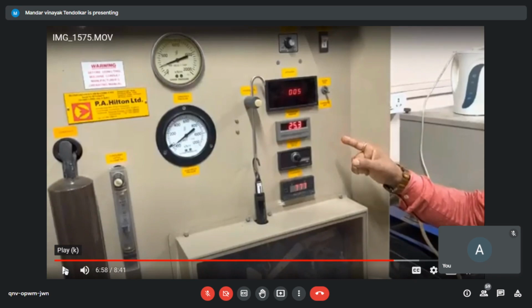Because system में गैस है ही नहीं, थोड़ा बहुत है, आपका नसीब अच्छा है, इसके लिए वो चला. Otherwise generally what happens is it gets stripped off immediately. अगर गैस ही नहीं है तो नेचुरली ट्रिप हो जाएगा. आज आपका नसीब अच्छा है, कुछ तो था गैस.